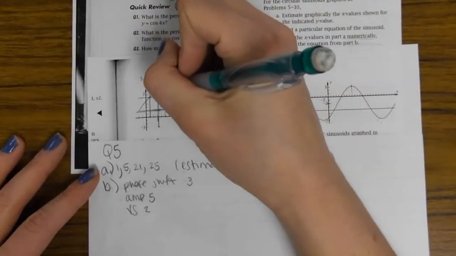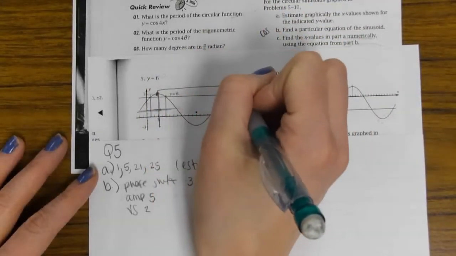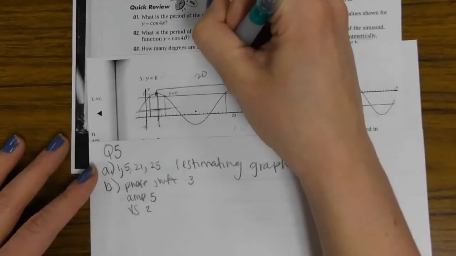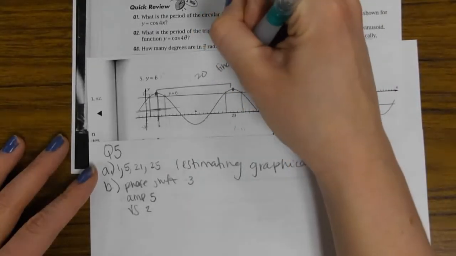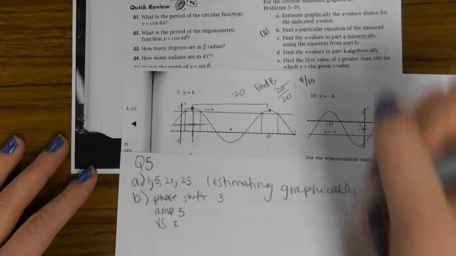And lastly, the period. So here is 3, here is 23, so our period is 20. To find B is 2 pi over 20, so pi over 10.